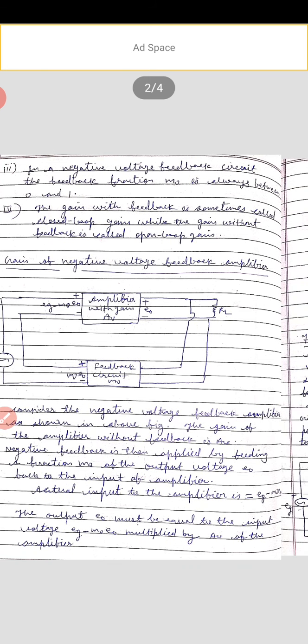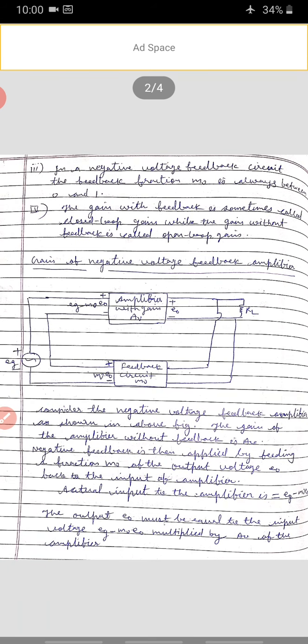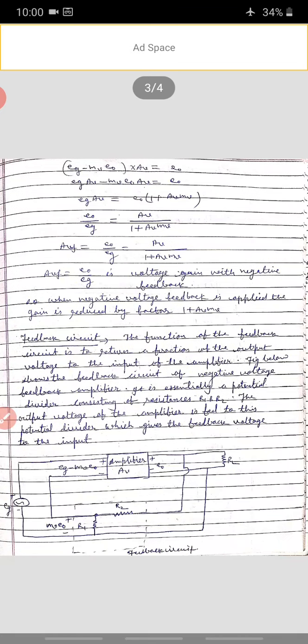The output E naught must be equal to the input voltage, EG minus MV into E naught, multiplied by AV of the amplifier. So we can write AV into (EG minus MV into E naught) is equal to E naught.